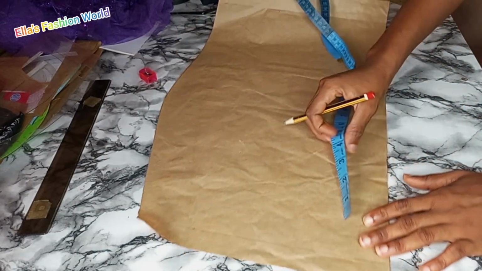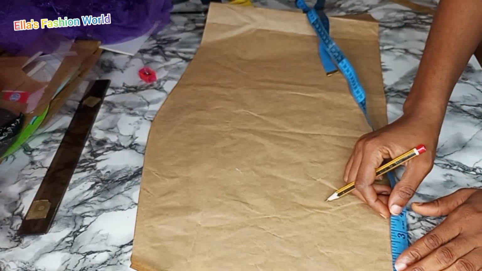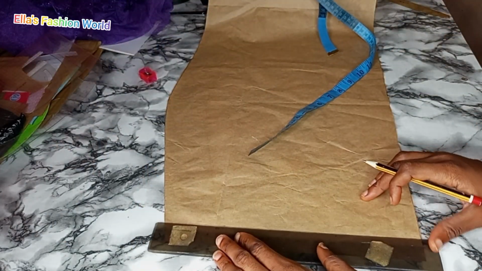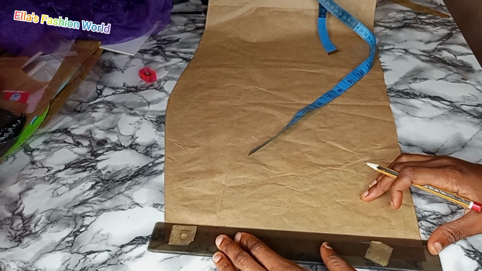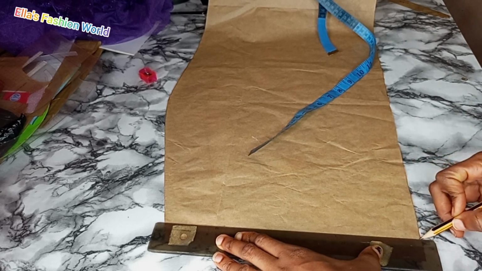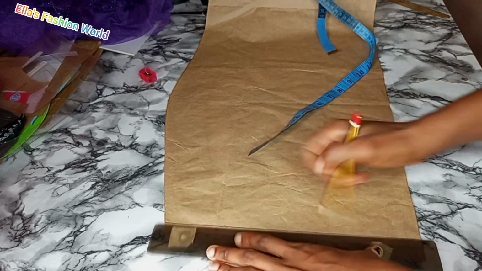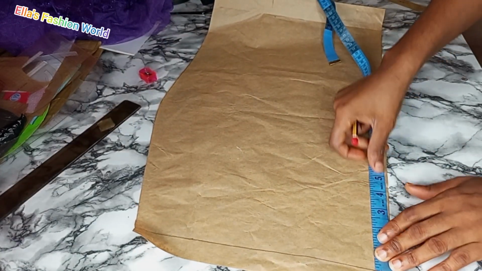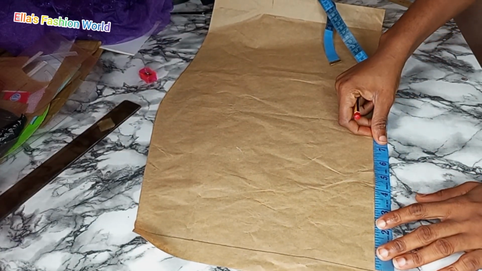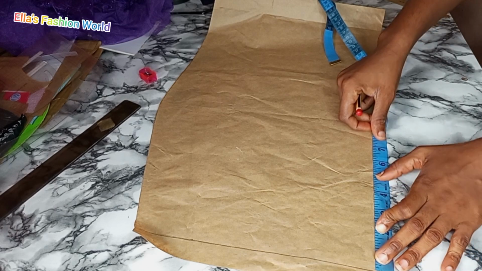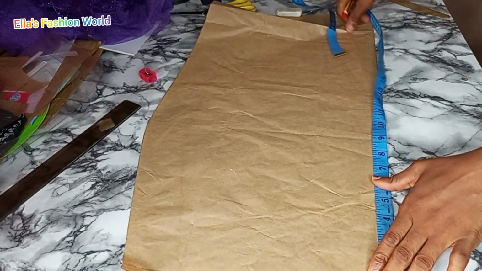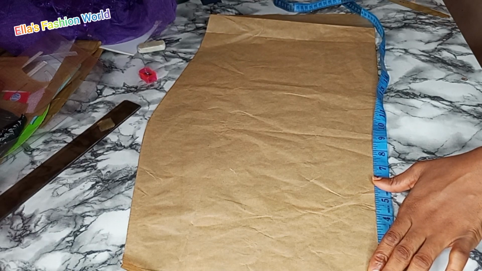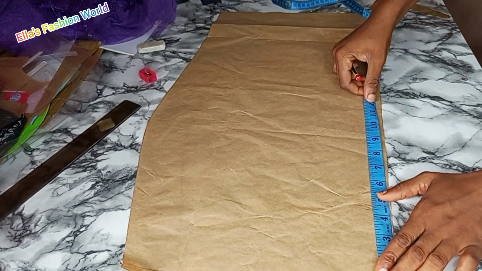Okay, so from the shoulder line, I'm working with my measurements. So when doing yours, also work with your measurements, okay? So first of all, I'm going to get my half length. When doing yours, work with your own measurements.